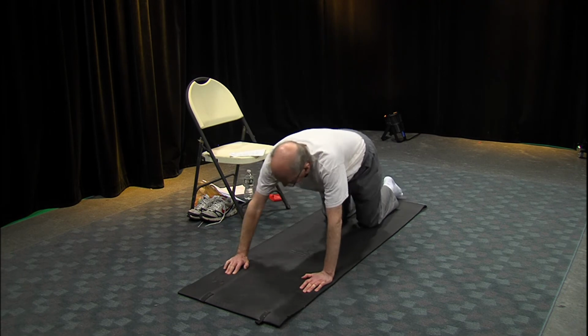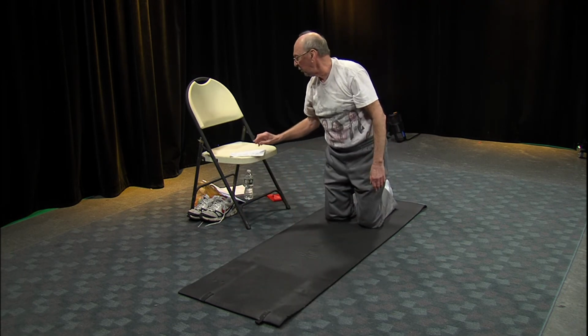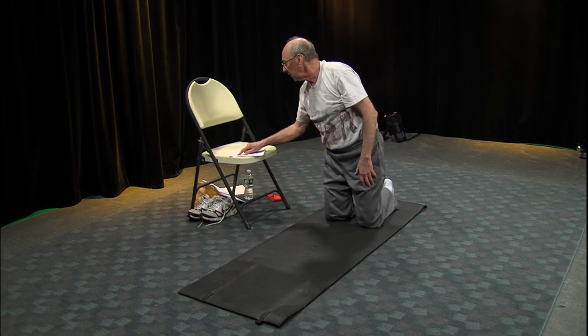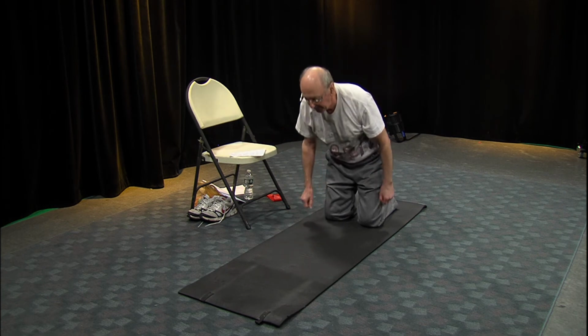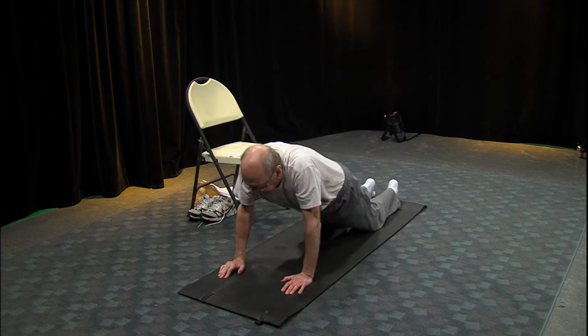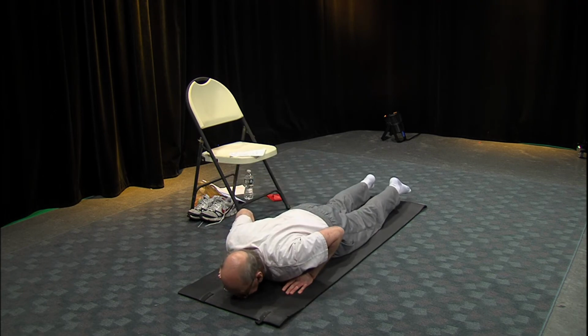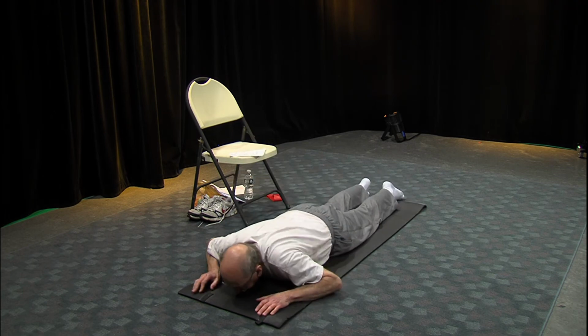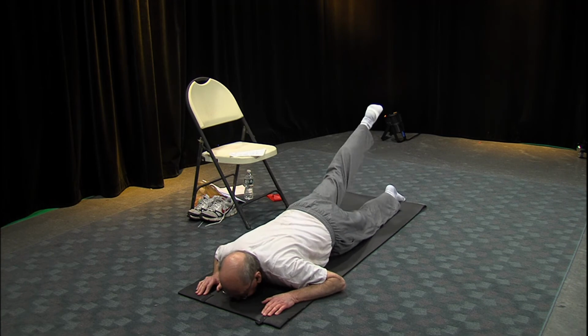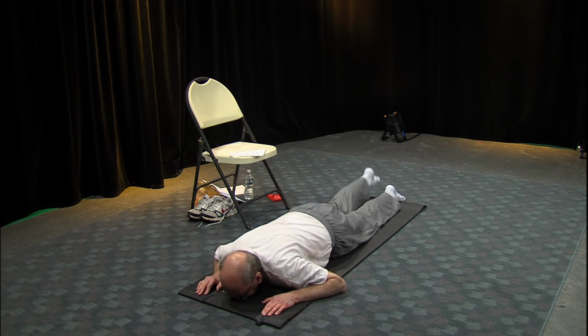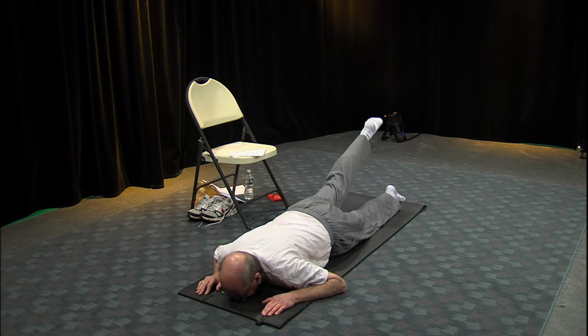What else? We are still on the prone now. Oh, yes. Leg extension. We're going to do that as well. Other good extensions. You can simply straighten that leg out and lift it. 2, 3, 4, 5.